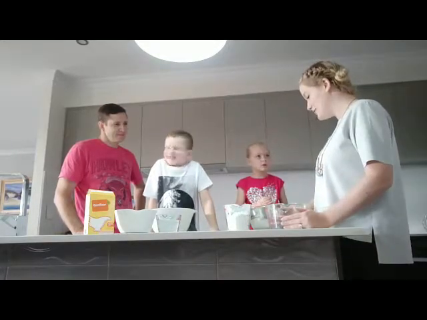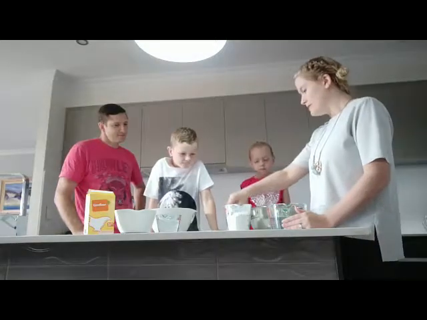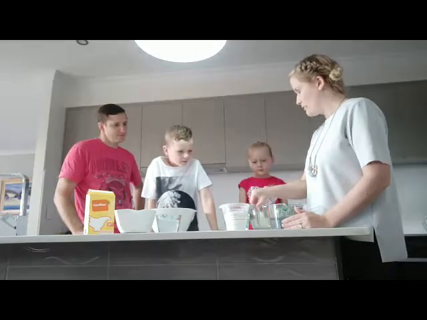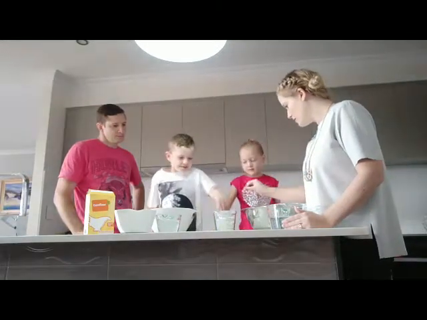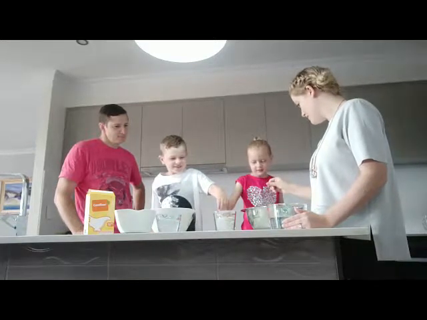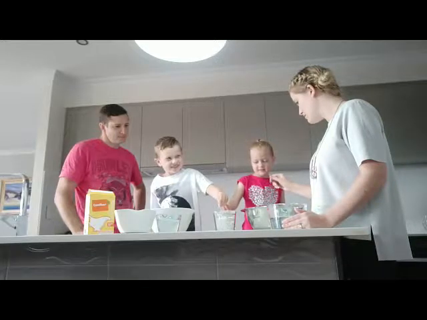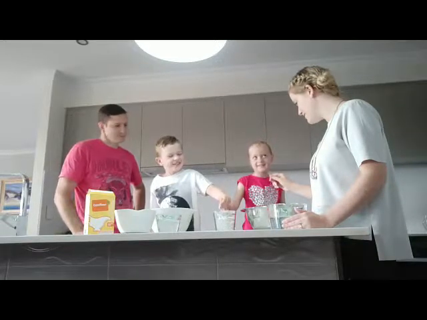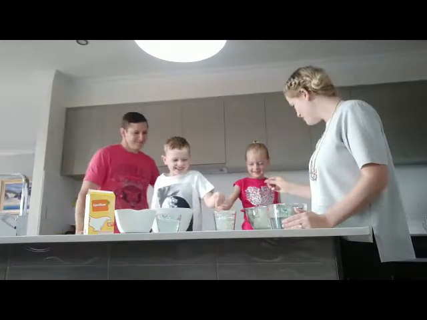What we're going to do today is we're going to make a mixture. So, this is corn flour. We use corn flour when we cook, don't we? Do you want to have a little feel of the corn flour? Just put a tiny little bit between your fingers, because it makes a lot of mess. What does it feel like? Feels like shaving cream. Is it soft? Yes.